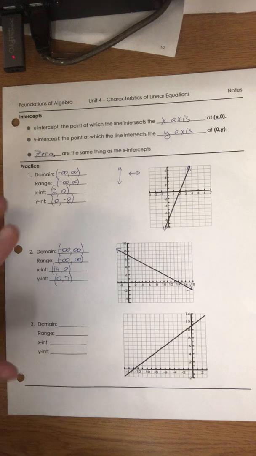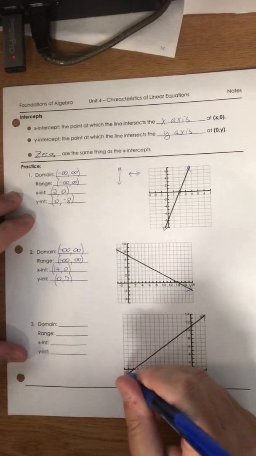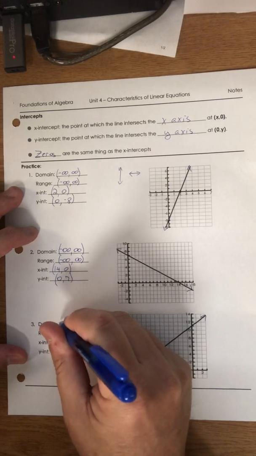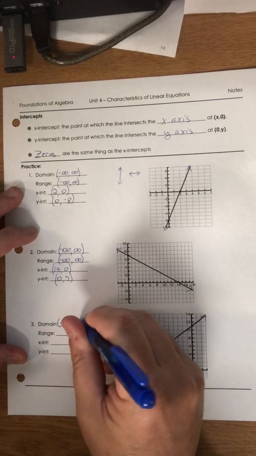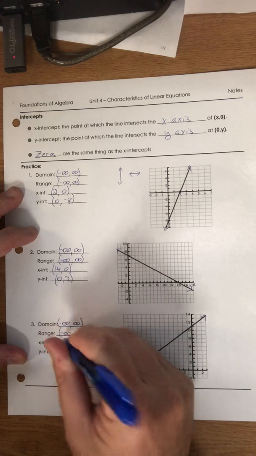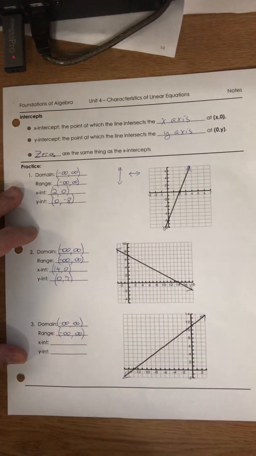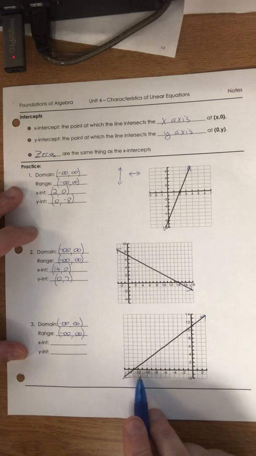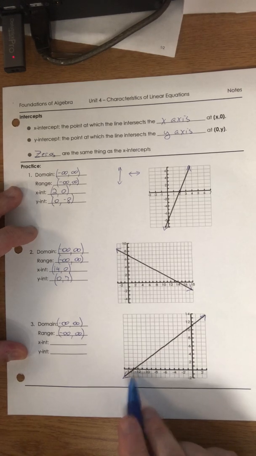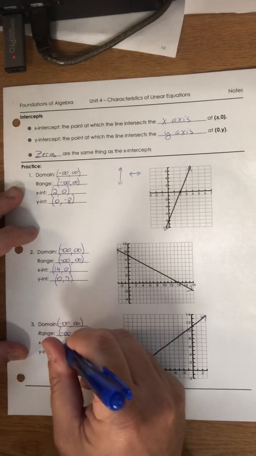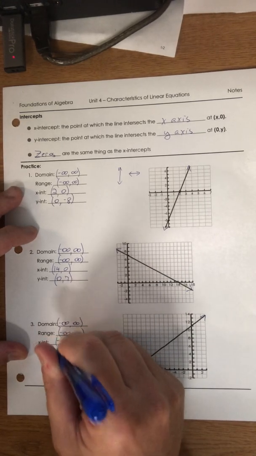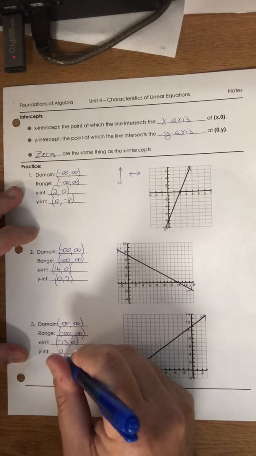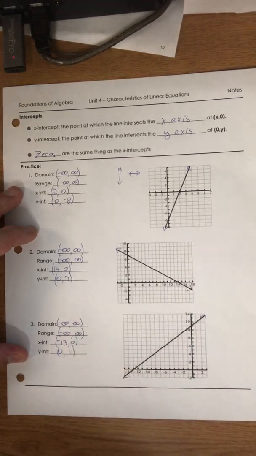All right. Domain and range. Well, it's a line that's not vertical or horizontal, so my domain and range is going to be negative infinity, comma, positive infinity, both of them. And then my x-intercept looks like it's at, that must be negative 13 right there. So it's going to be negative 13, comma, 0 with parentheses. My y-intercept is at 11, so that one's going to be 0, comma, 11.